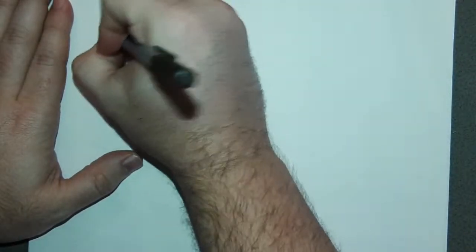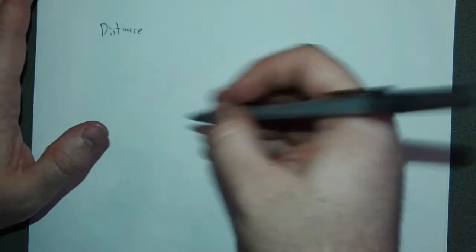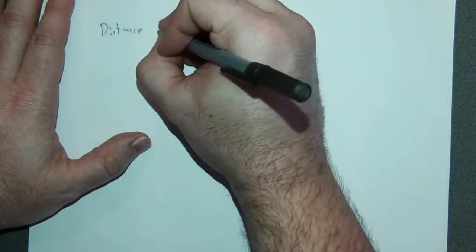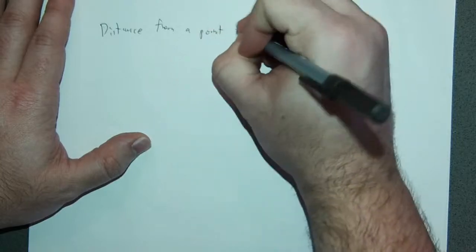So, similarly to this thing that I did for lines, computing the distance from a point not on a line to a line, I want to compute the distance from a point to a plane.